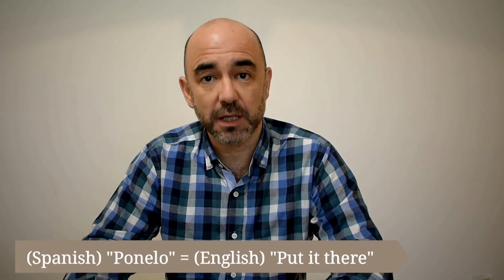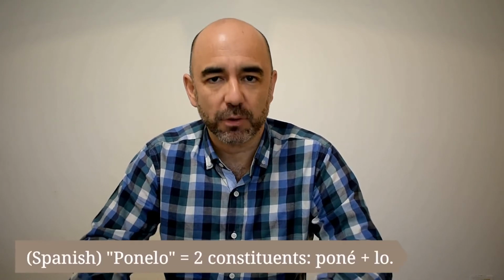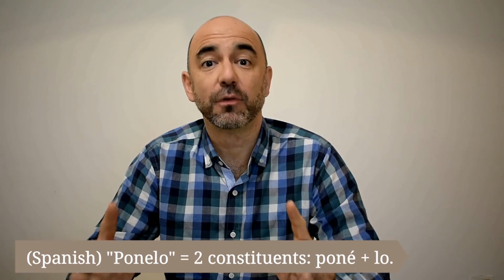A contrastive analysis between two languages, in this case English and Spanish, should enable us to further clarify the advantages of resorting to the notion of constituent when it comes to morphosyntactic analysis. In order to illustrate our point, let us take the word Ponelo. That is a Spanish word that means put it there. So in Spanish we have a word, Ponelo, pone, put, lo, it, that is made up of two different constituents, in the same way as the word isn't is made up of two different constituents in English. Therefore, what we can see is that the notion of constituent or constituency is much more suitable for grammatical analysis both in English and Spanish.